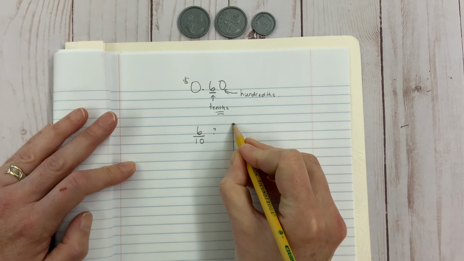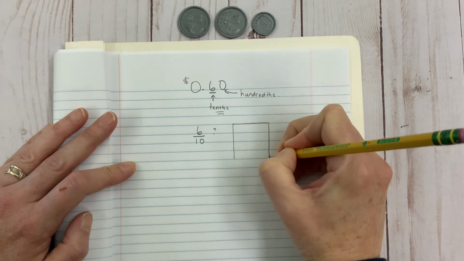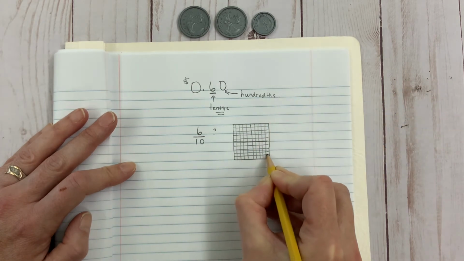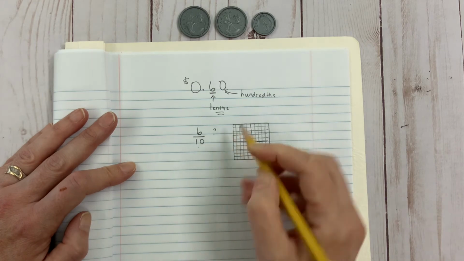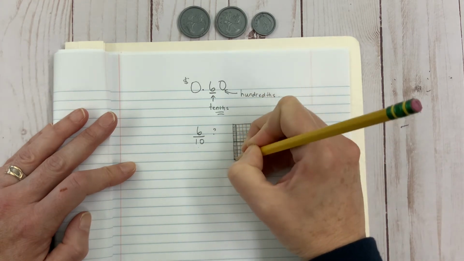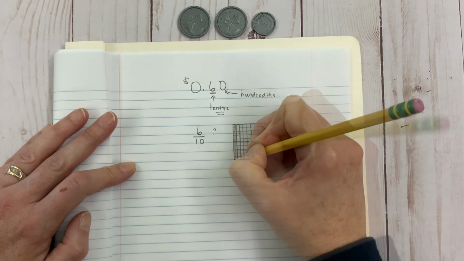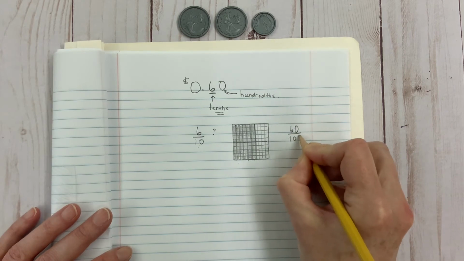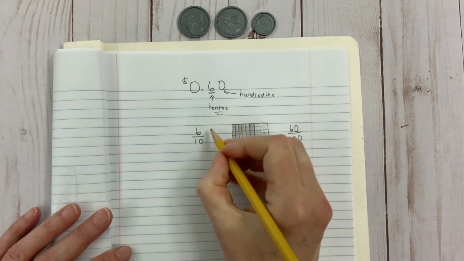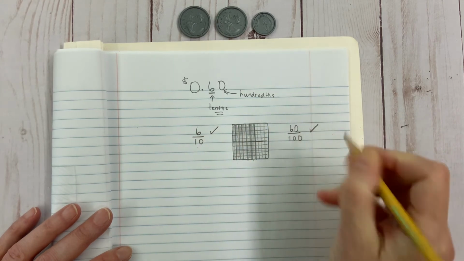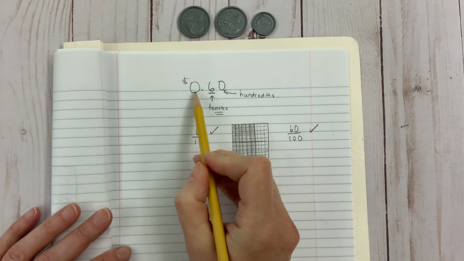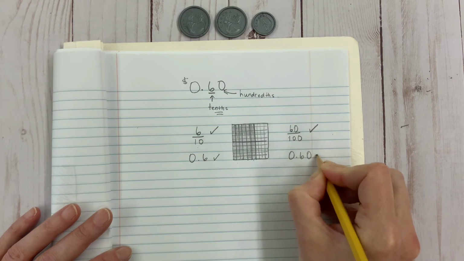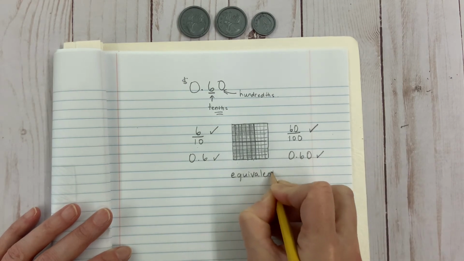The way to explore this question again is to draw it out. Let's take our square dollar and break it up into 100 parts again, like this. Remember that we can record both tenths and hundredths this way. A tenth is a rod like this. When I color 6 of them, I end up with 2 possibilities. 6 tenths or 60 hundredths. Both are correct because they are equivalent to one another. That means I can write the decimal 2 ways as well, 0.6 or 0.60. These are both equivalent.